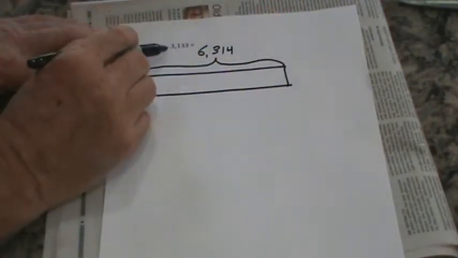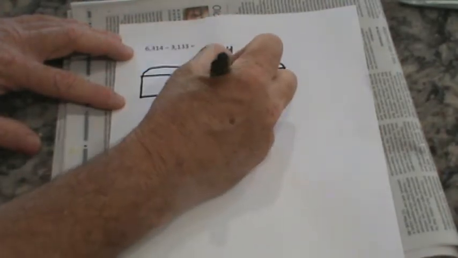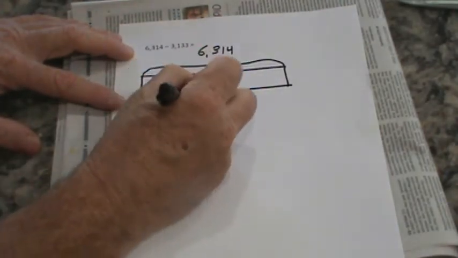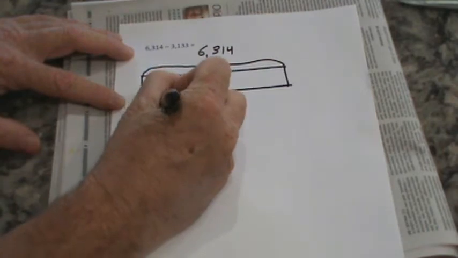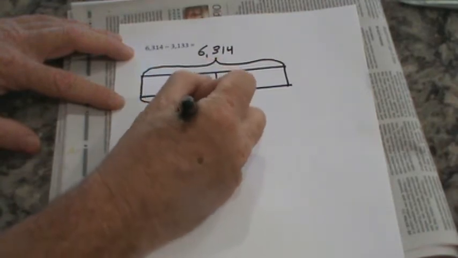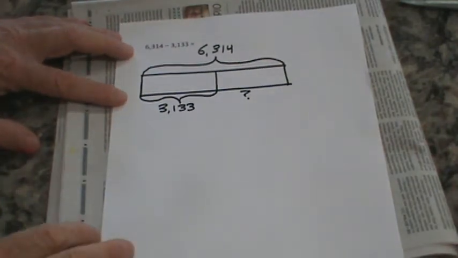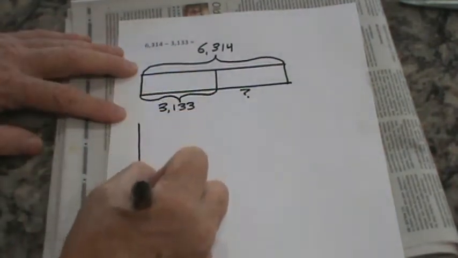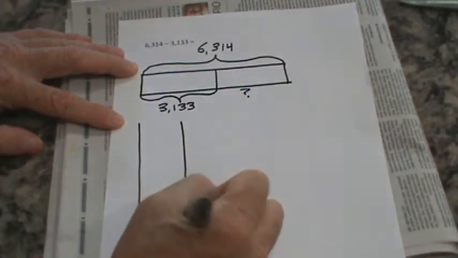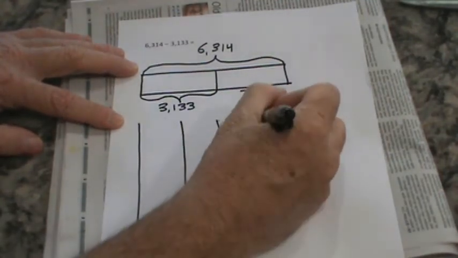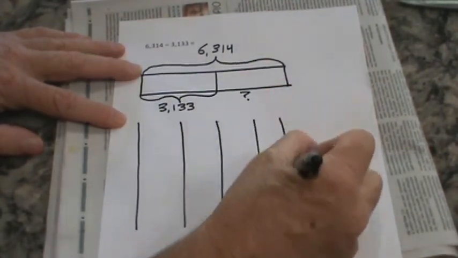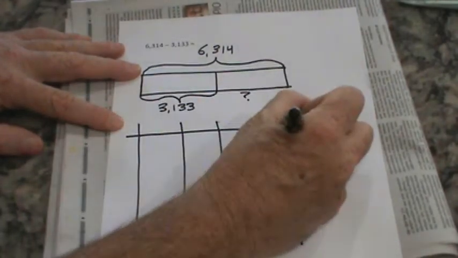What we're subtracting is 3,133. What we don't know is that number. So let's go ahead and make our place value chart.